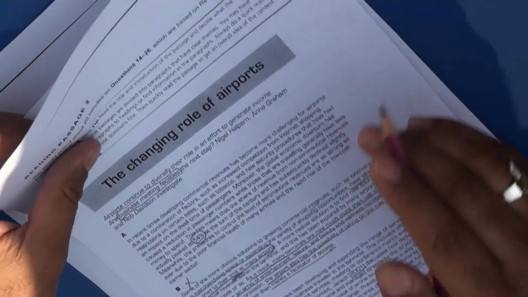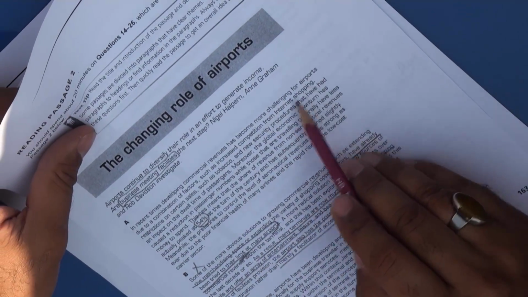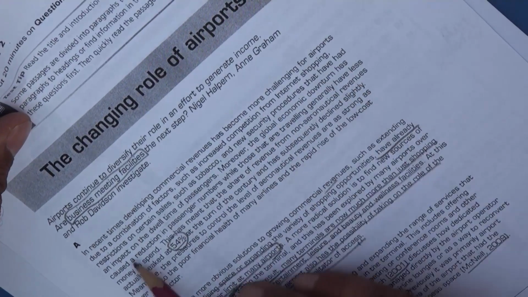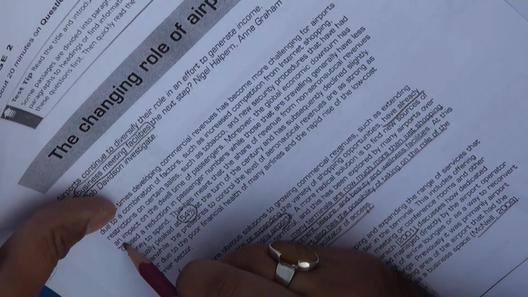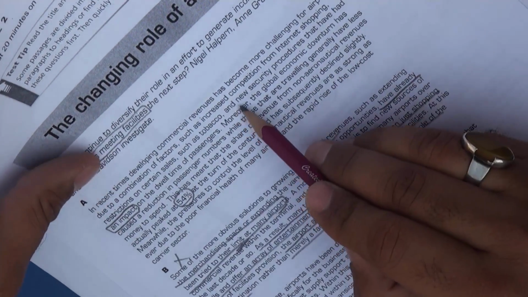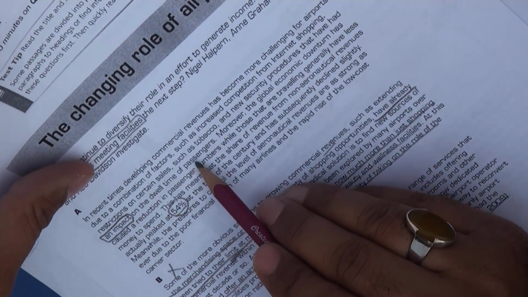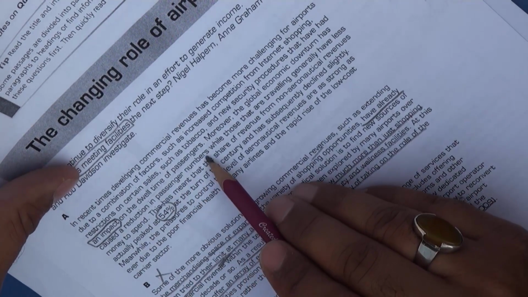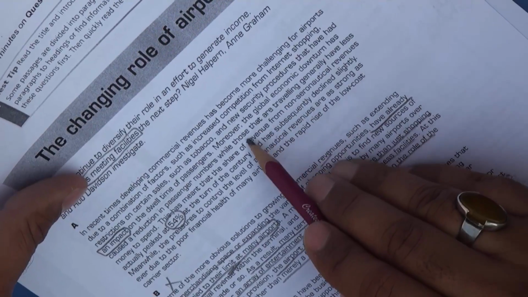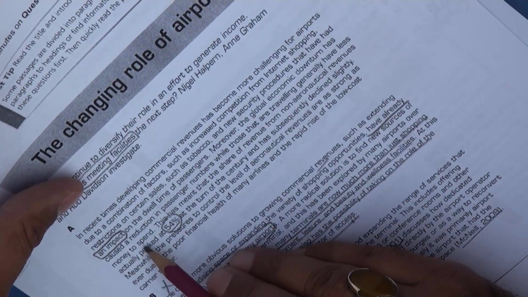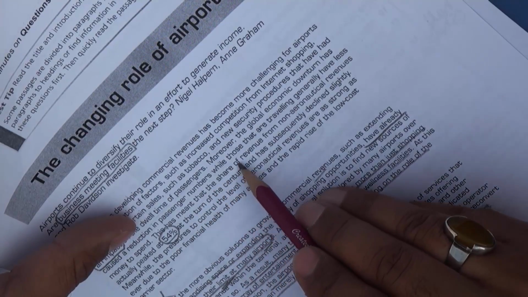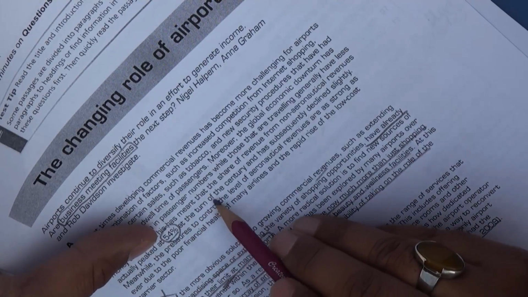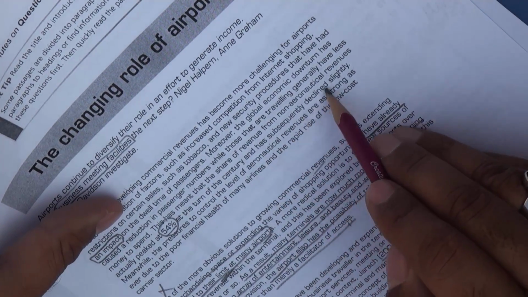Okay, let's see. Budget airlines. In recent times developing commercial revenues has been more challenging. Restrictions about security procedures have had impact, the word impact is there. Let's see, that's what they say. New security procedures that have had impact on the dwell time of passengers. Moreover, the global economic downturn caused a reduction in the passenger number, while those that are traveling generally have less money to spend. This has meant that the share of revenue from non-aeronautical revenues actually peaked at 54% at the turn of the century and has subsequently declined slightly.